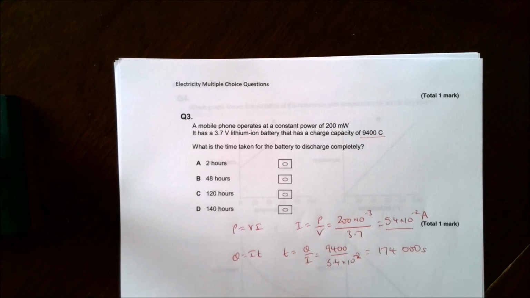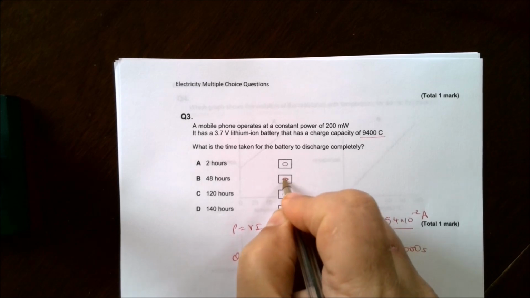But they've given us the answers in hours, so we need to divide that by 60 to turn it into minutes, and then 60 again to turn it into hours, and if you do that you get 48 hours. So the answer is B.